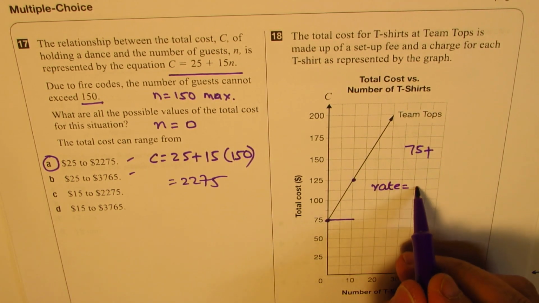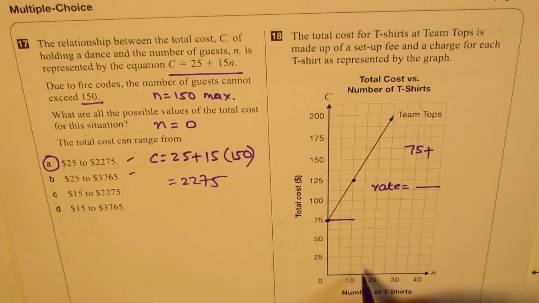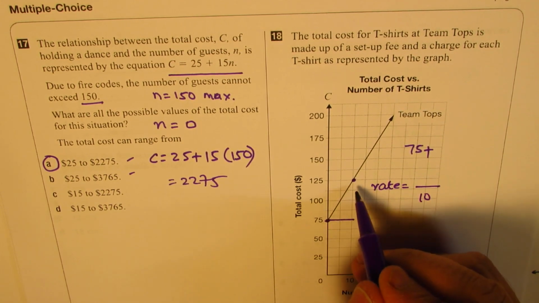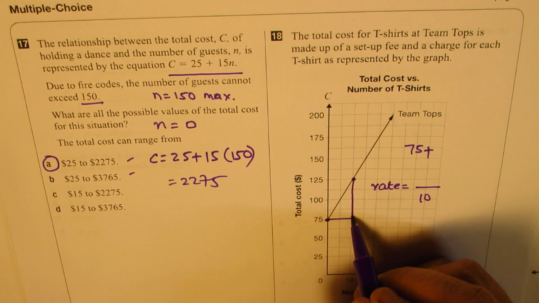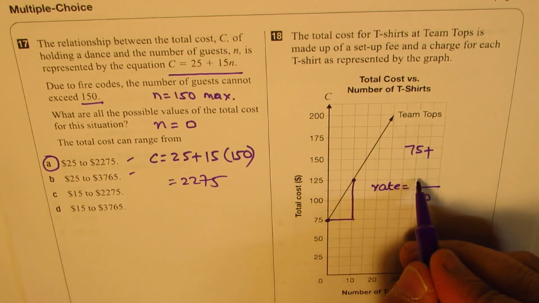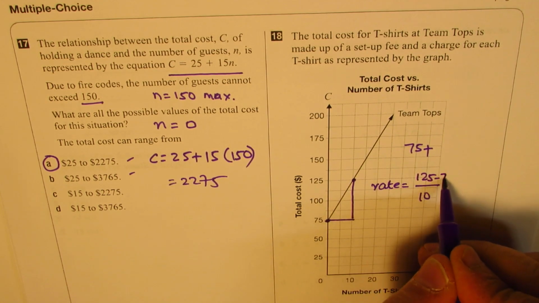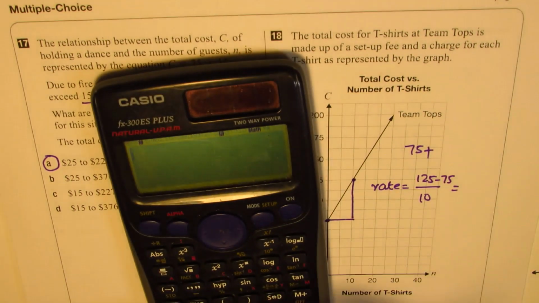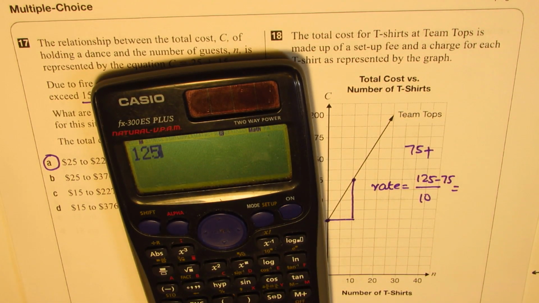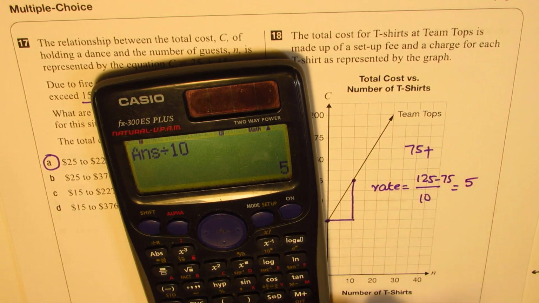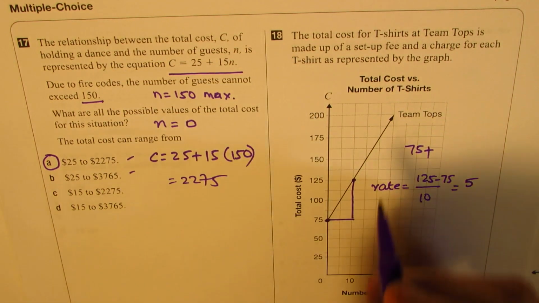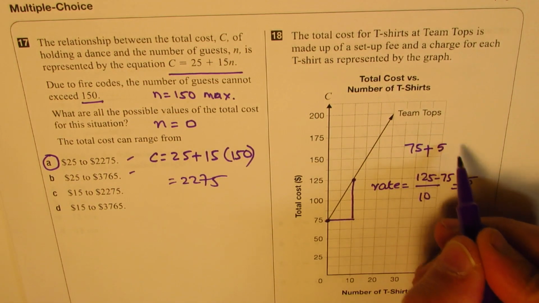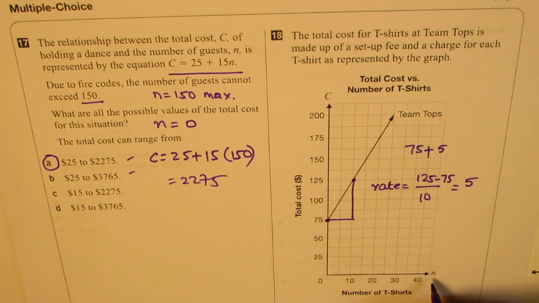And how much do you pay for it? 125 minus 75, right? So that gives you the rate. So we have 125 minus 75, and then we'll divide this by 10. We get a rate of $5 each, right? So the equation becomes plus 5n, where n is the number of shirts.